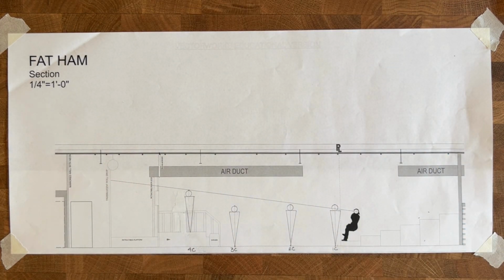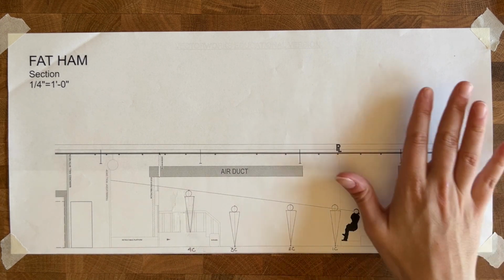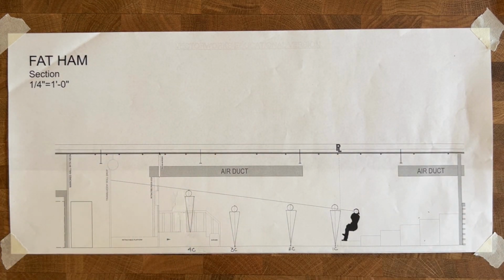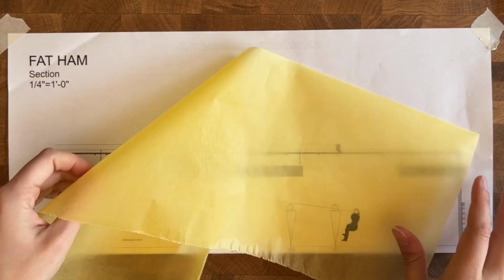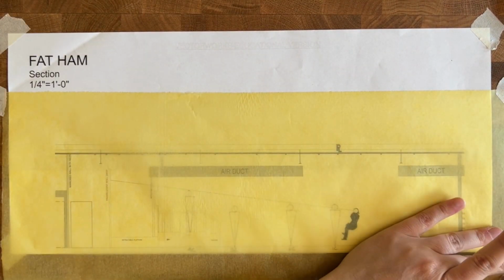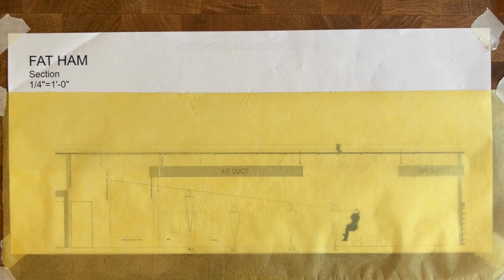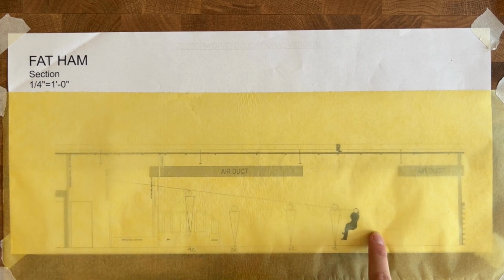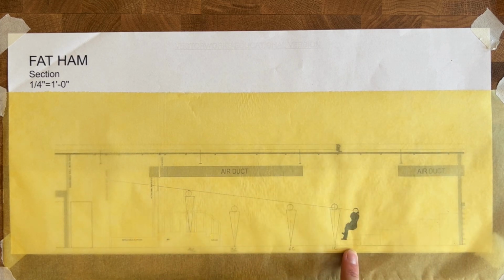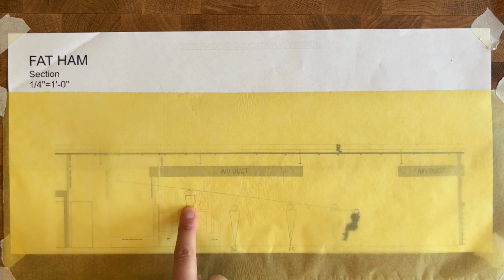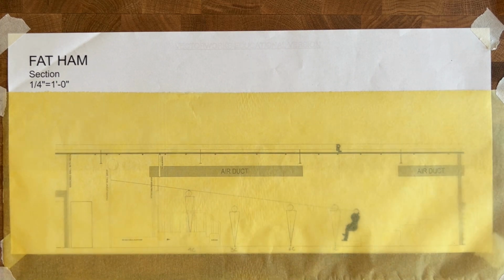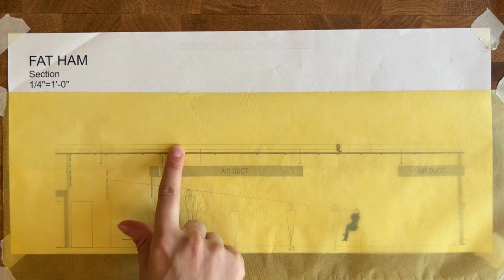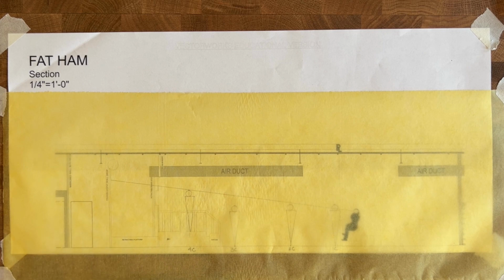The first thing I'm going to do is I'm going to cover my section in tracing paper and I'm going to trace the section. The parts of the section I definitely want to trace are the set, the audience risers, the plaster line, my people, and the grid. I don't need to go into full detail with all of this scenic work, but I'm going to get the basics in.